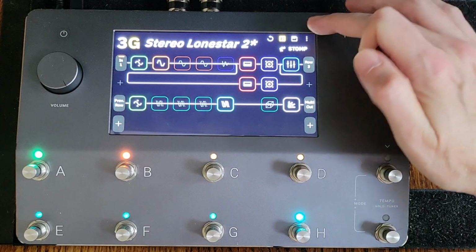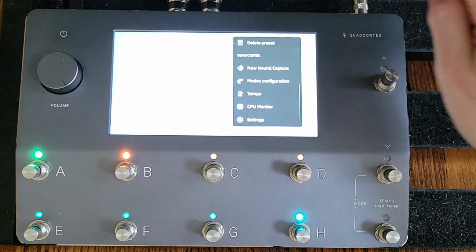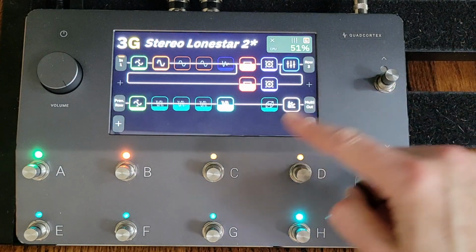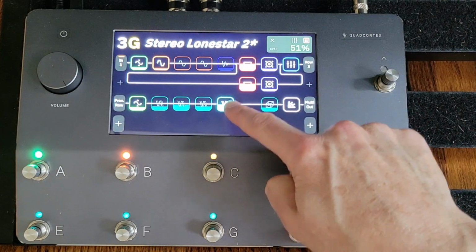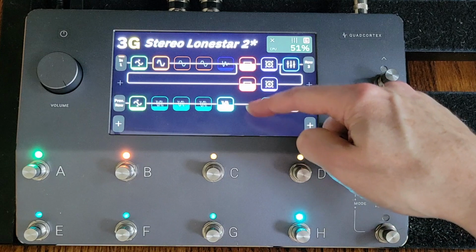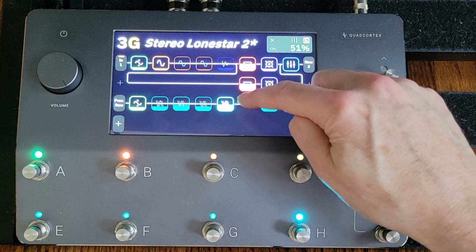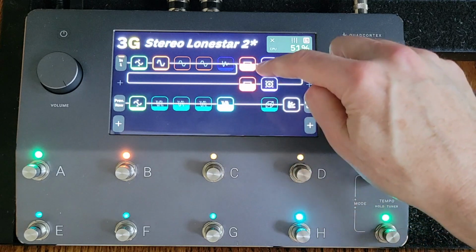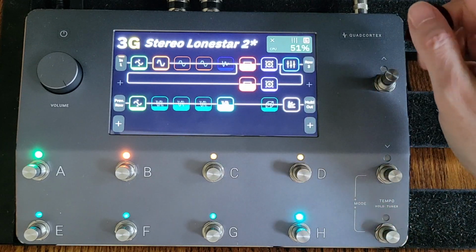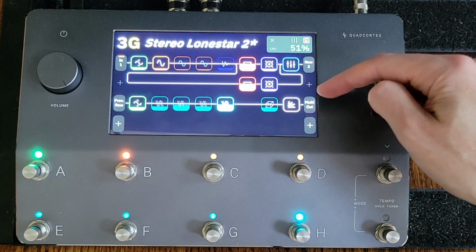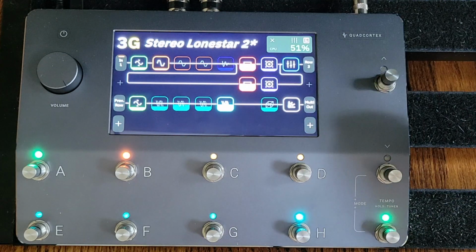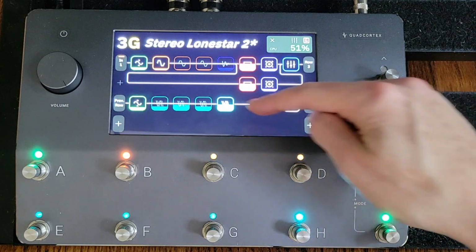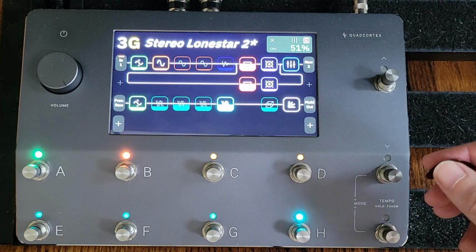The other thing I'll call out is there's a setting here that allows you to look at how much CPU each block is using. So you can see that the amount of color is the amount of CPU it's using. You can see that the stereo effects obviously are using much more CPU than the mono ones. So keep that in mind. If we look at this, the overdrive pedals actually use very little CPU. The amps obviously use a good chunk of CPU, but delays use quite a bit of CPU.